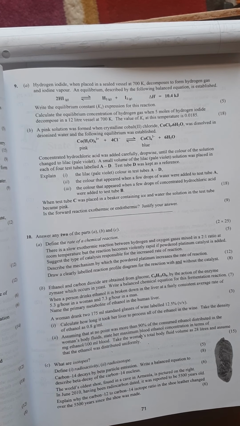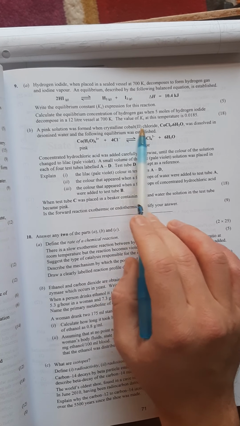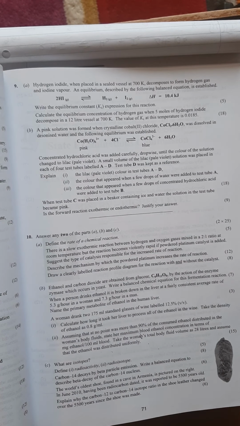Well, that's because it's this chemical equilibrium that's established, this forwards-backwards reaction, which is an intermediate. The forwards reaction's constantly going, the backwards reaction's constantly going. This lilac color is between blue and pink, so that is why we have that color.